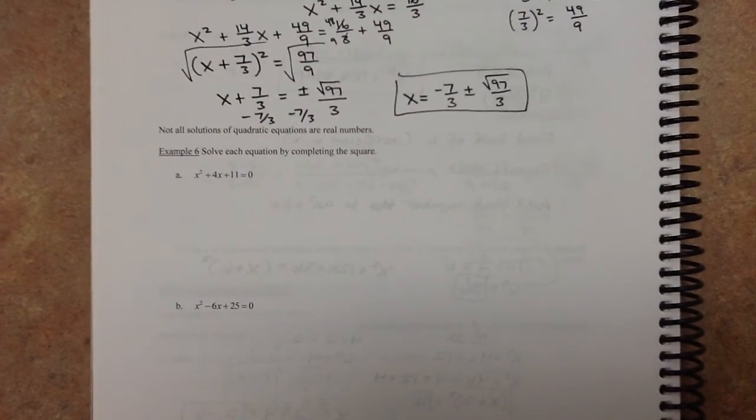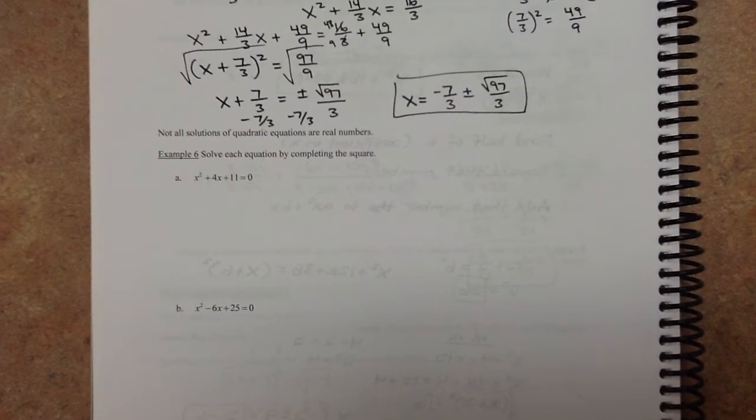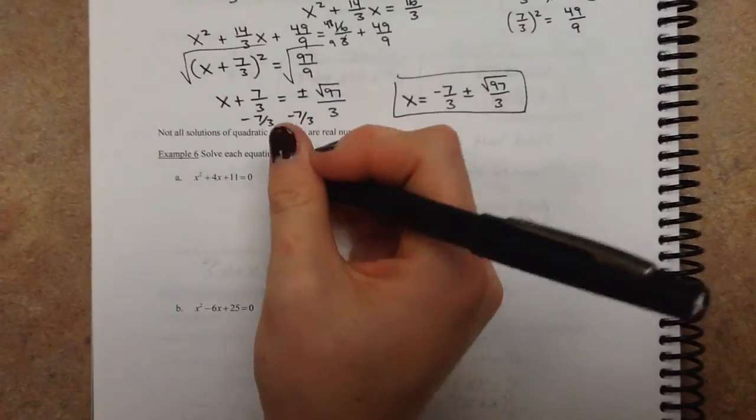Okay, so last example here. Just a quick note, not all quadratic equation solutions are real numbers. So we're going to do some that have those imaginary i in there. So first example, we're going to solve it the exact same way. 11 does not complete the square, so I'm going to subtract it.